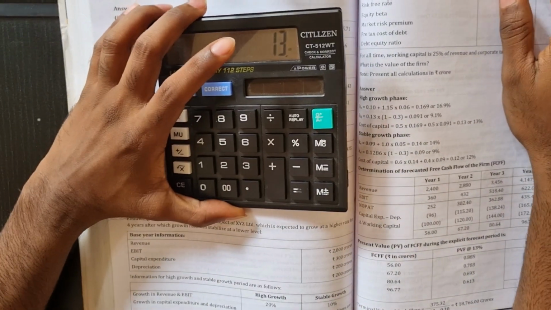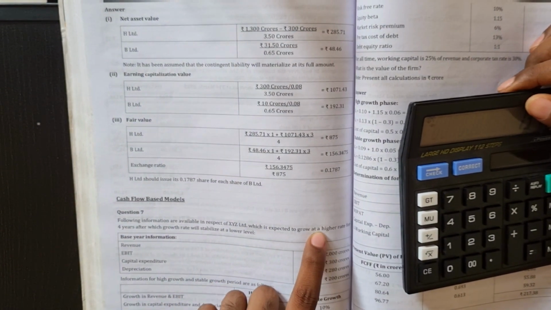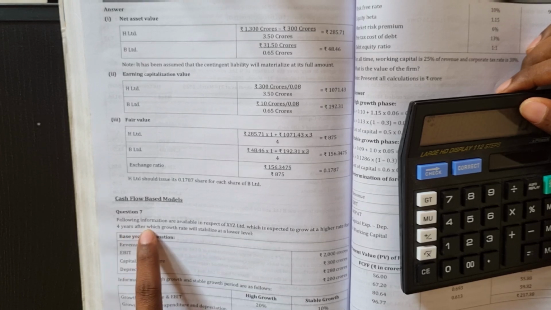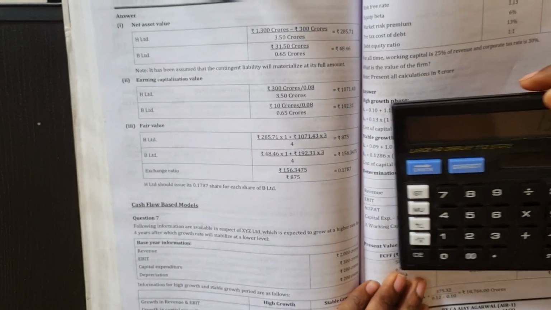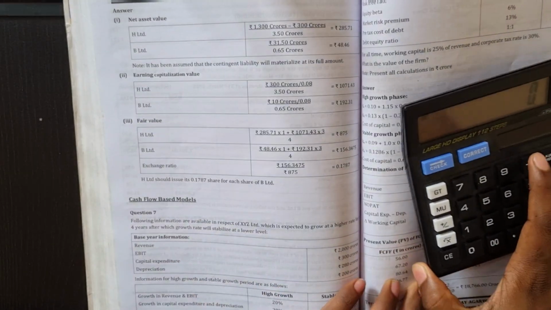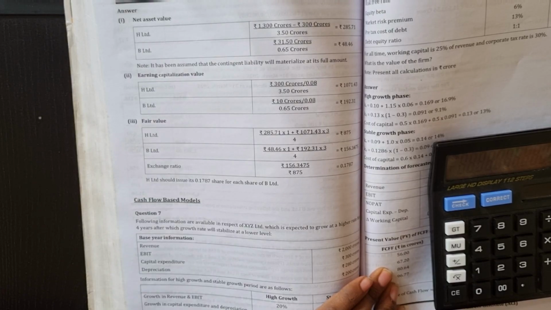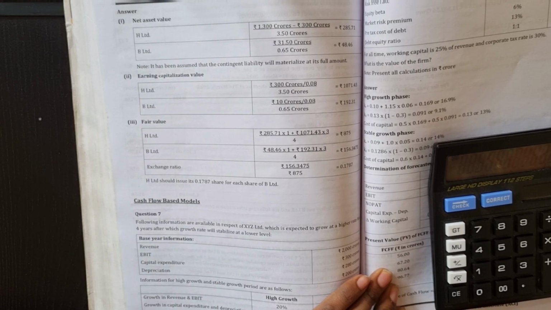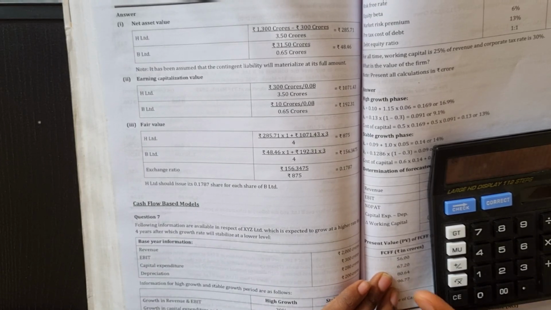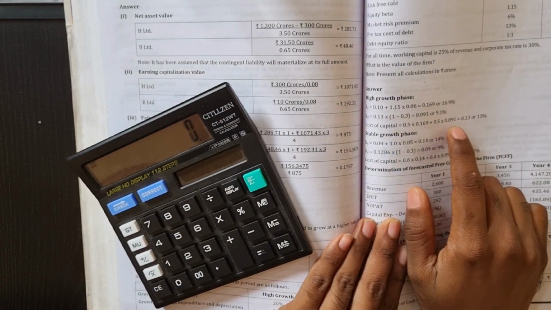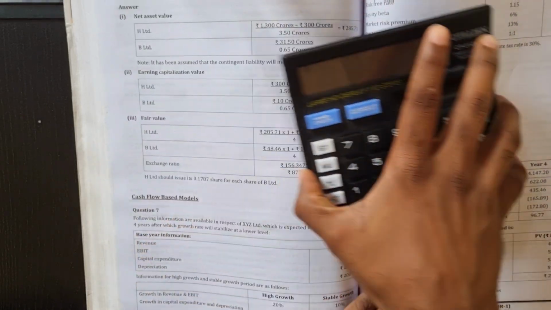Now they have told us that it will grow at a higher rate for 4 years and after that it will stabilize. So this high growth period is for the next 4 years. I've got KO here. First we got 130 as FCFF, right? See here, high growth phase, I got my cost of capital as 13%, right?